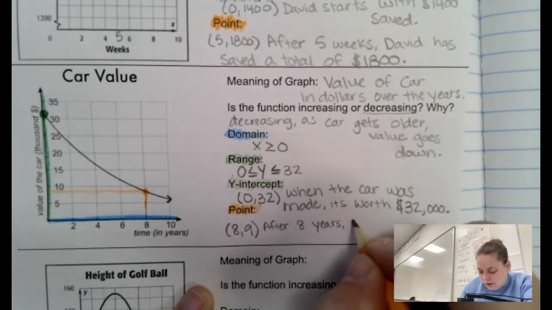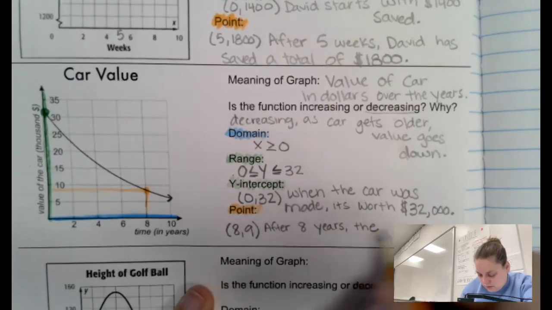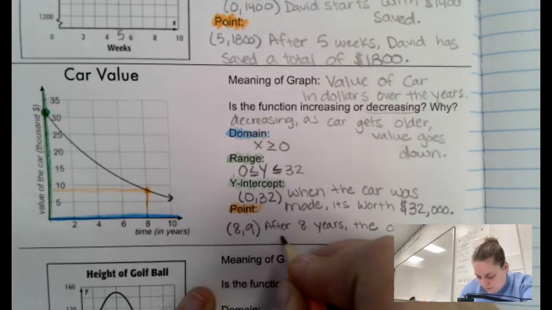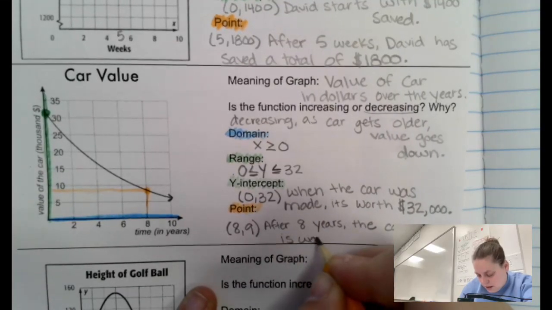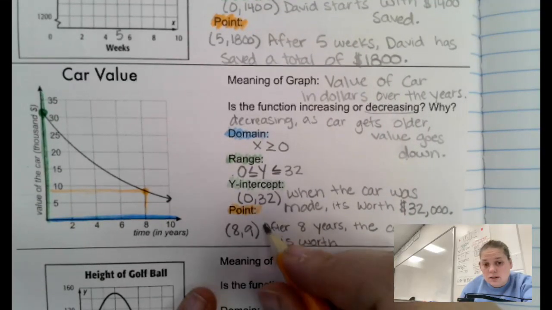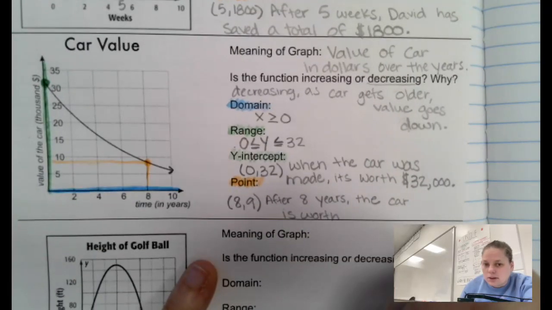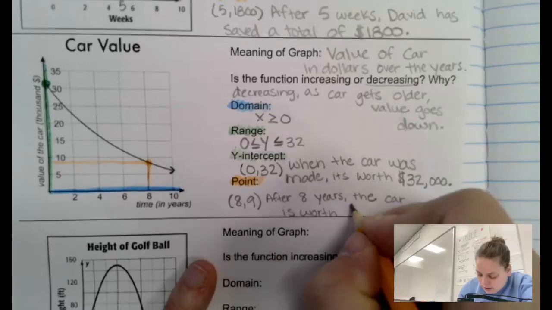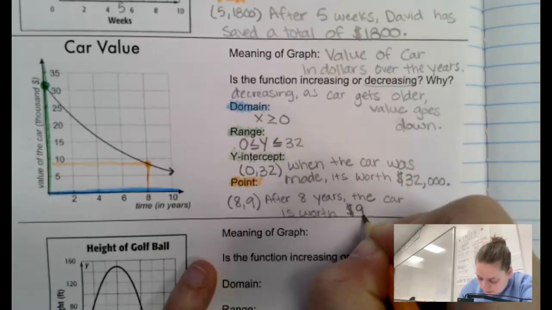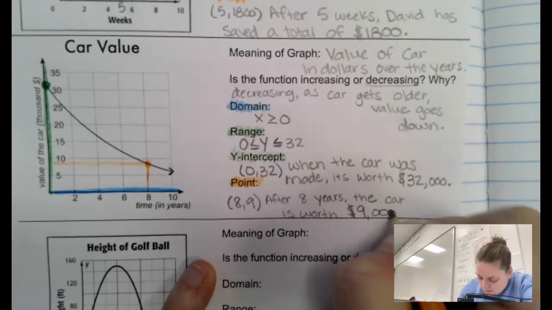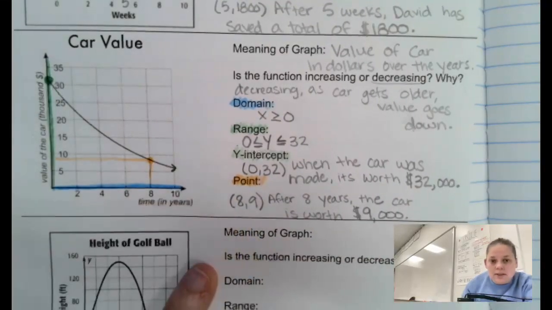the car is worth, and now this time it's just 9. So again, it's not that the car is worth $9. Okay, the car is worth $9,000. So remember that y is measured in thousands.